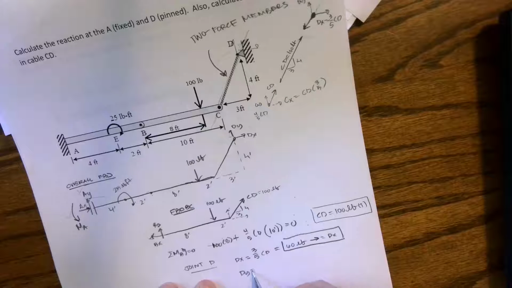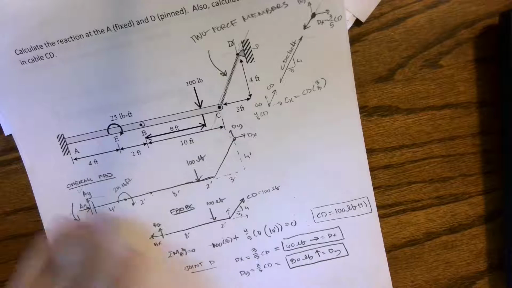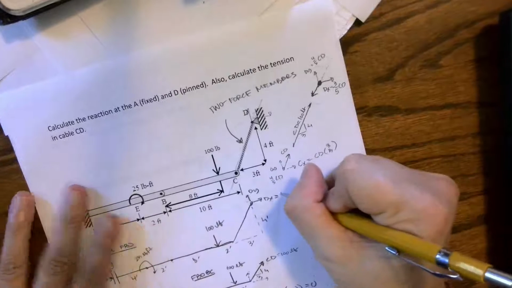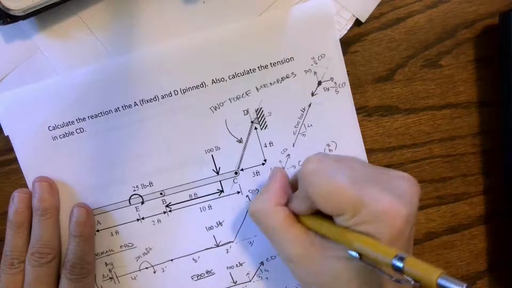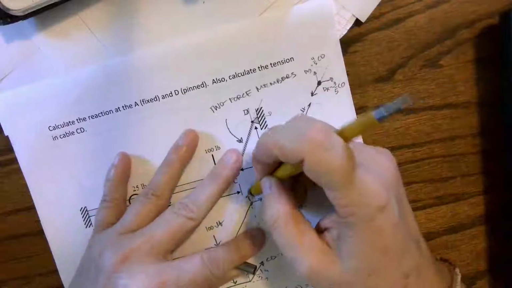And dy is 4/5 times CD, which is 80 pounds, going up. Okay, so I like to go back and just keep adding these things to my free body diagrams because it helps me kind of figure out what it is that I need to solve for next.